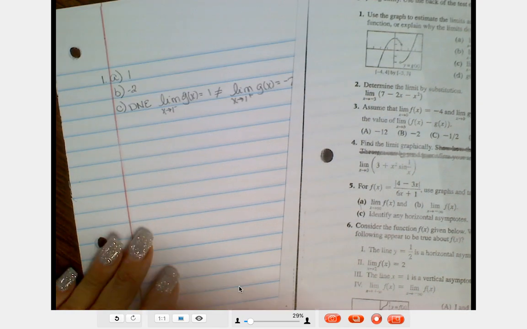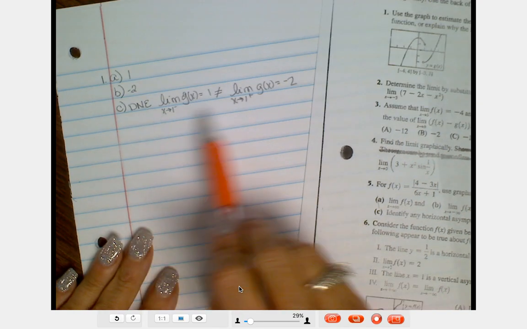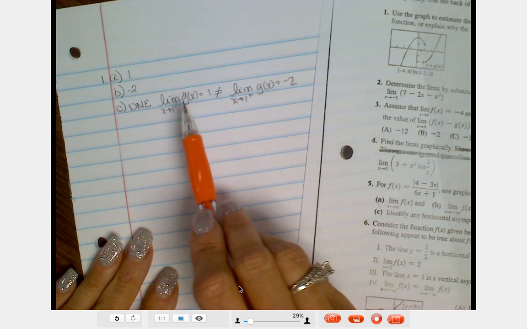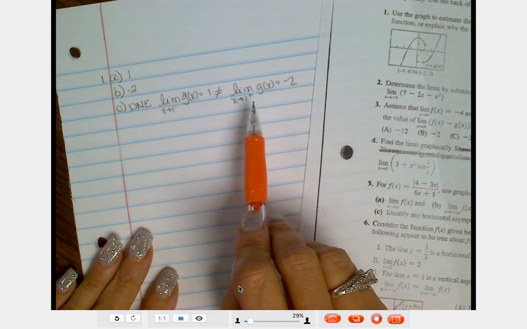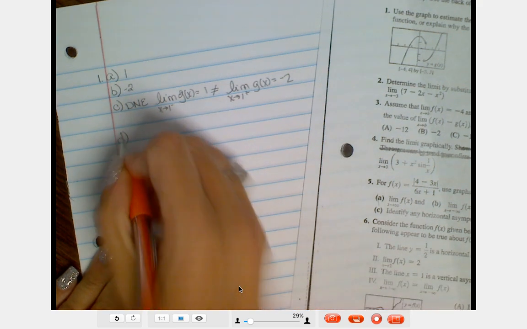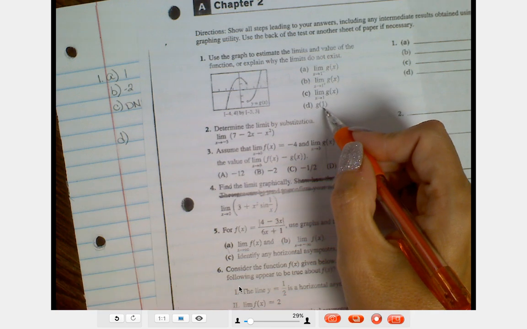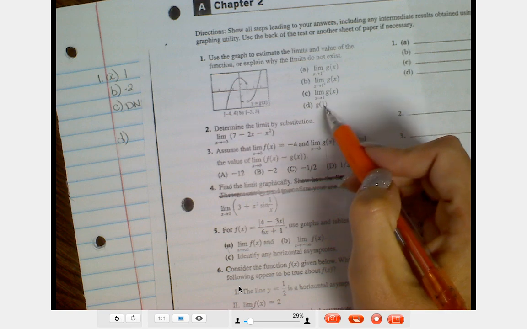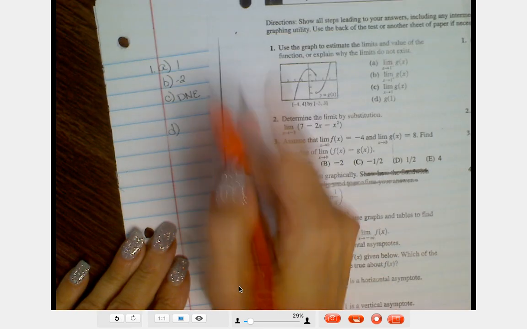So that's how you need to write that explanation. That is good notation, okay, as far as your reasoning. And D, g of 1, well, g of x equals 1 is defined at 1.